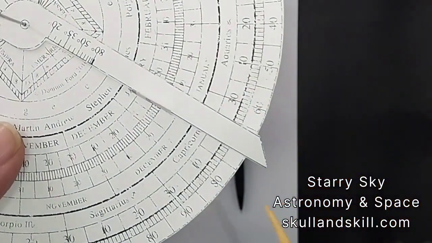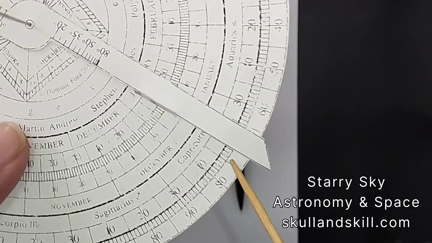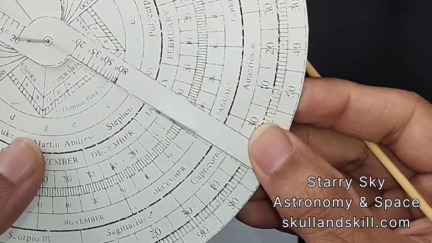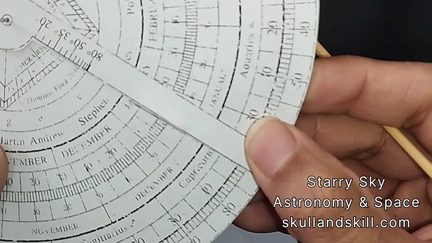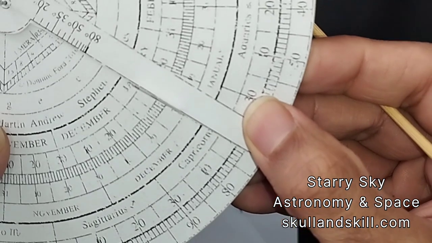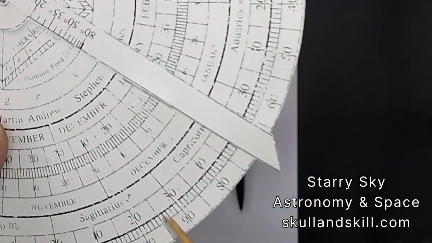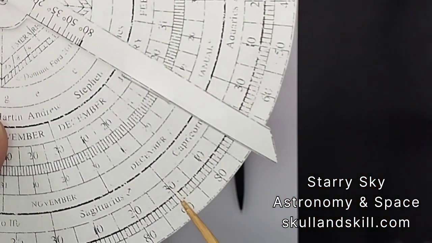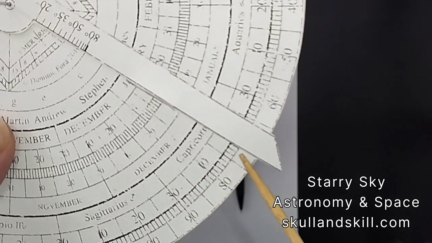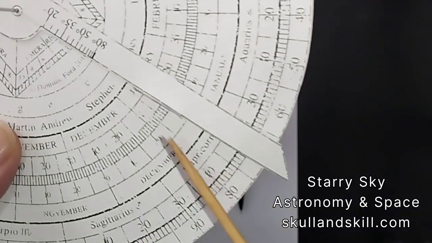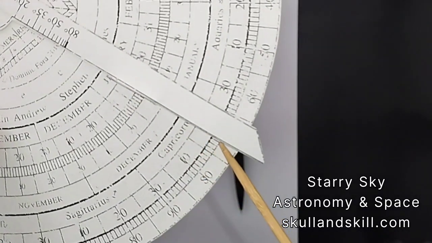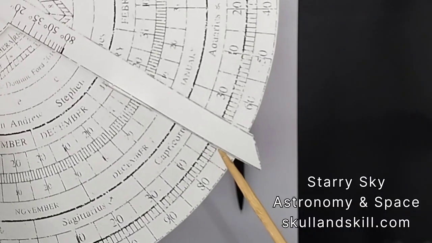Yep. You will see a few more partitions ahead of 15. Look carefully. It is at 19 degrees. Zero of Capricorn, 5, 10, 15 and 19. So on 9th of January, the sun is at 19 degrees into Capricorn.